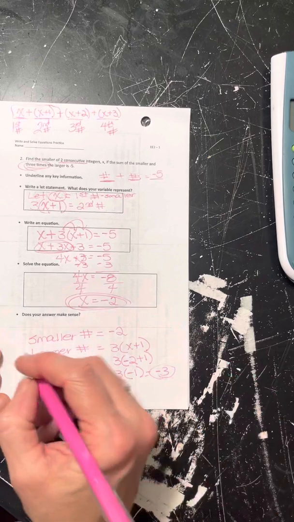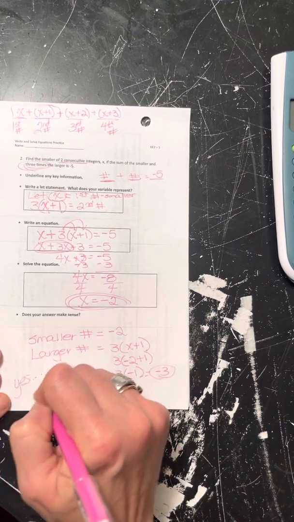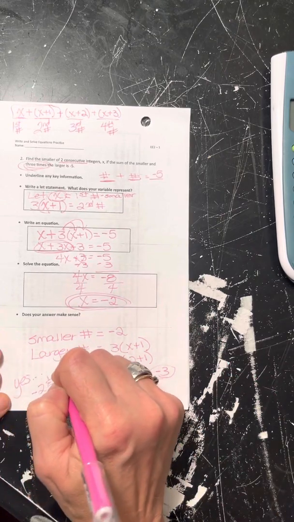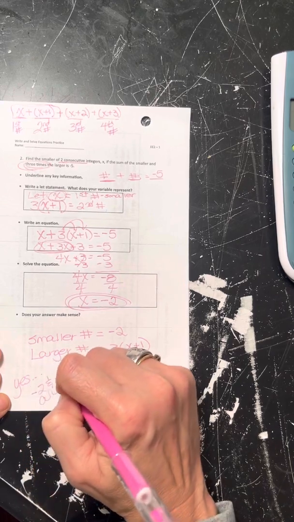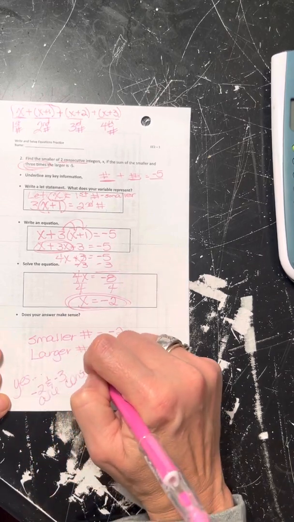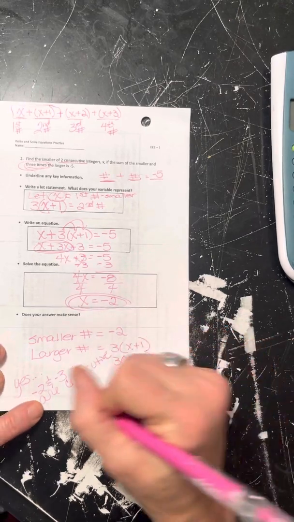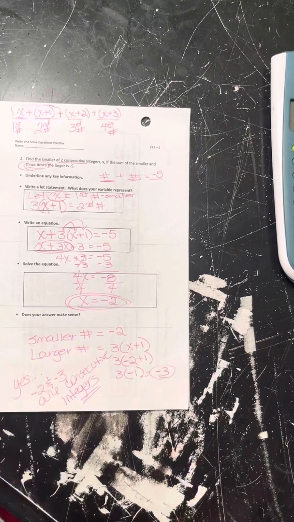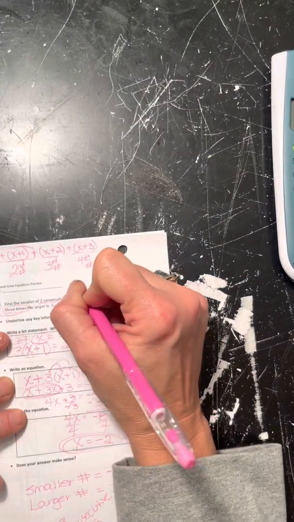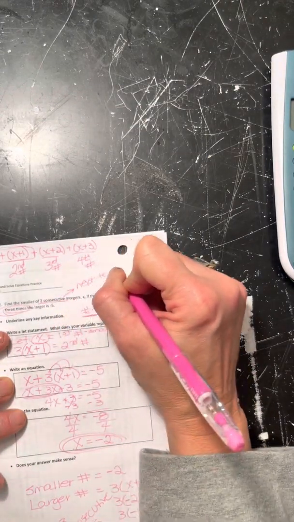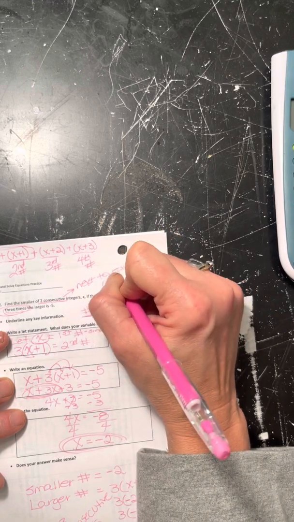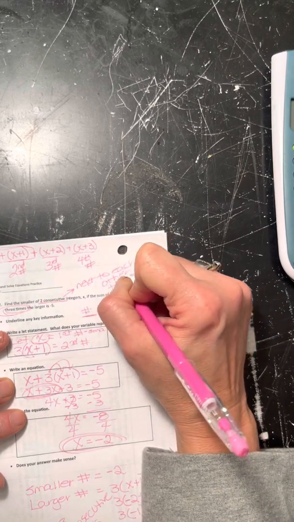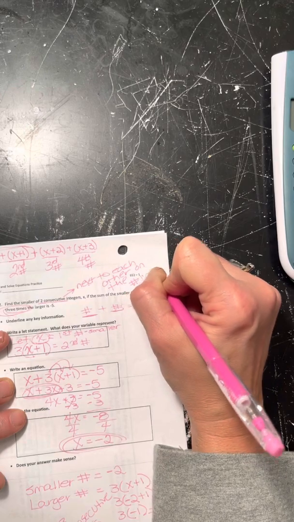That makes sense because -2 and -1 are consecutive integers. Consecutive means one behind the other, next to each other on the number line. Consecutive integers are next to each other on the number line. Okay?